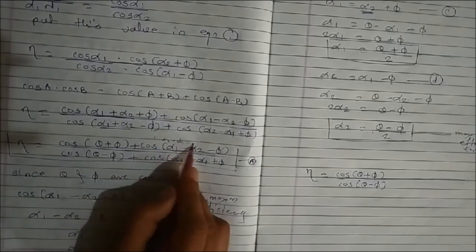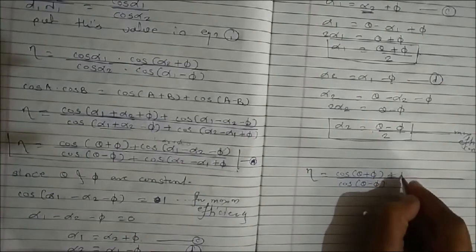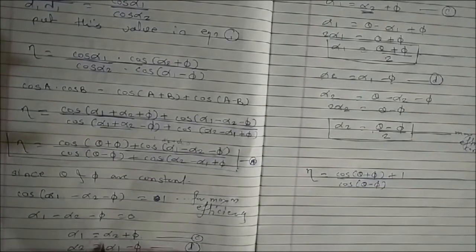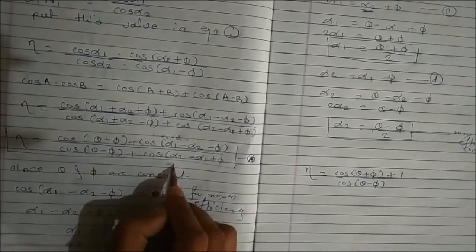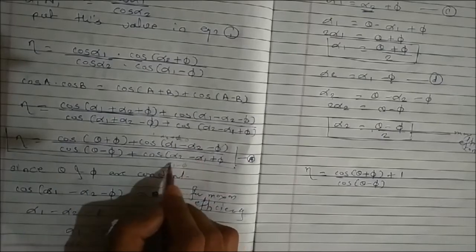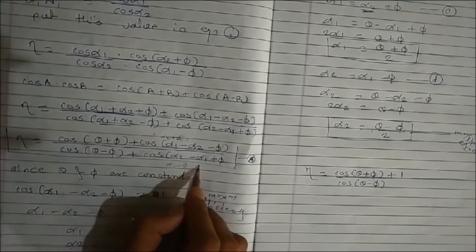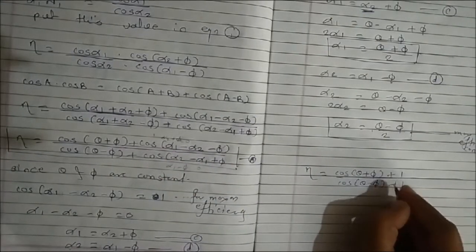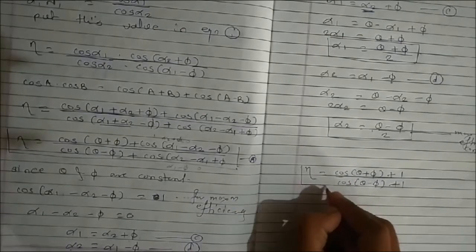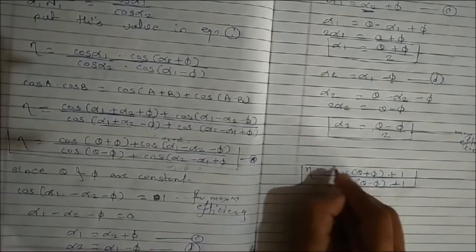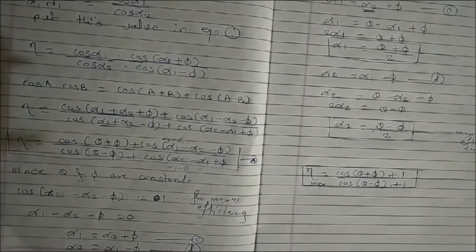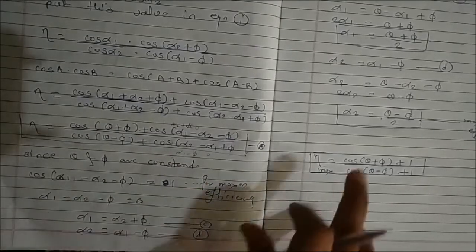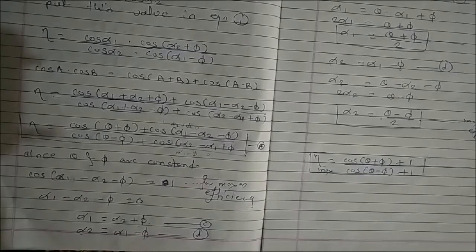So what we get is cos of 0, and cos of 0 is equal to 1. Similarly, in the below equation, when we put alpha 1 minus phi instead of alpha 2, alpha 1 and phi get cancelled, so cos of 0 is nothing but 1. So this is the equation for maximum efficiency. So we get this efficiency equation.